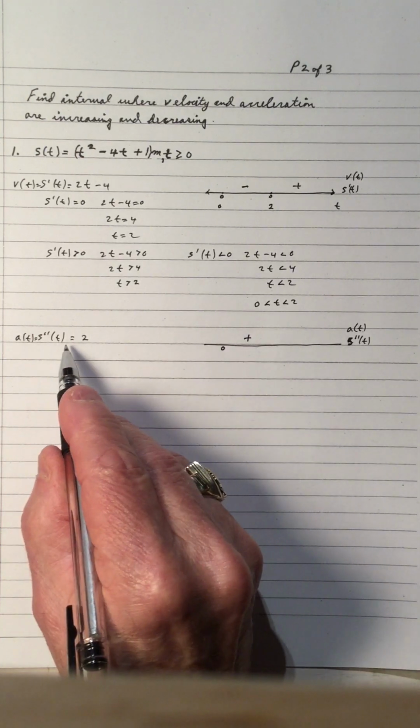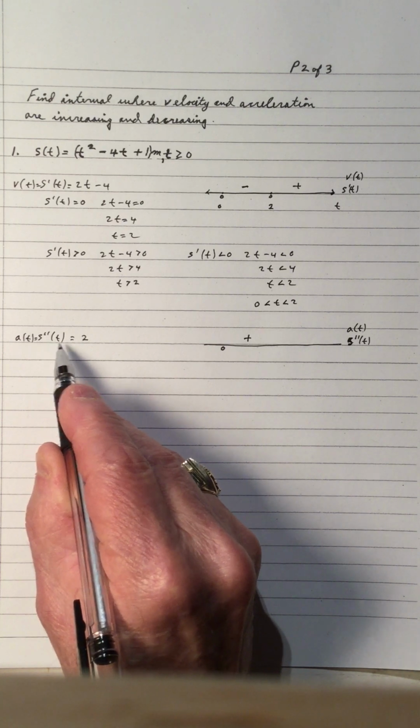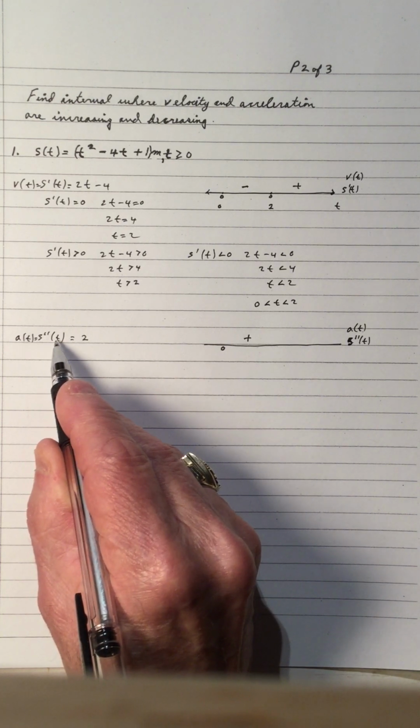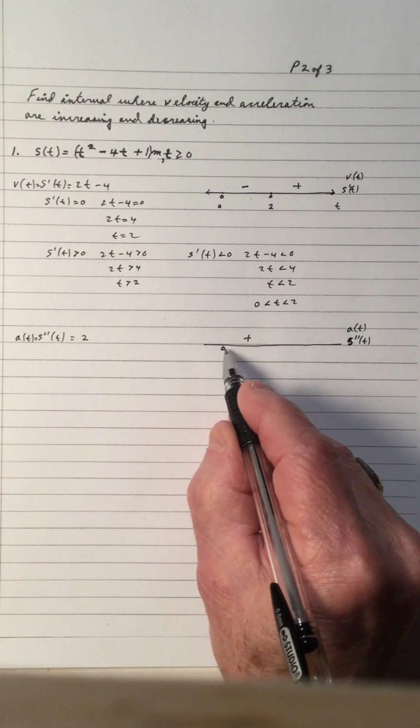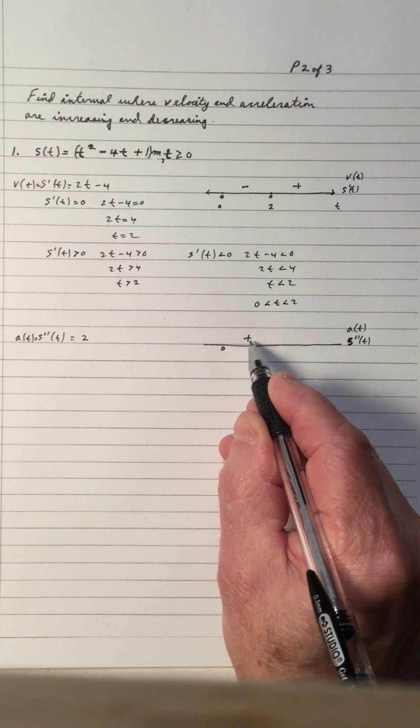Because it's a constant, s double prime of 1 is a 2, s double prime of 4 is a 2, so for t greater than 0, the acceleration is always positive.